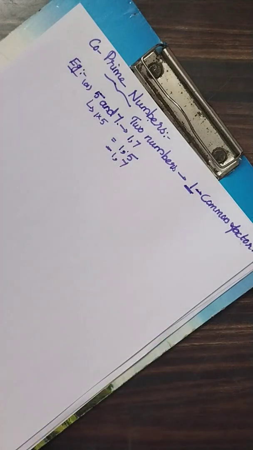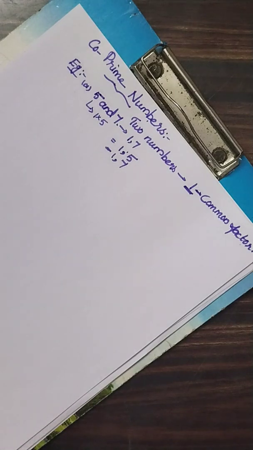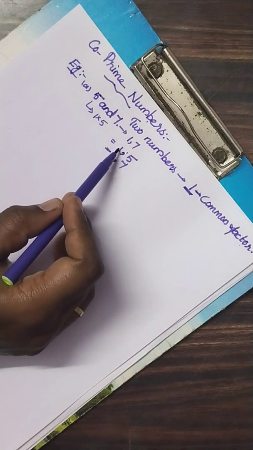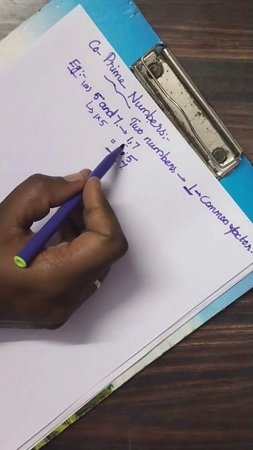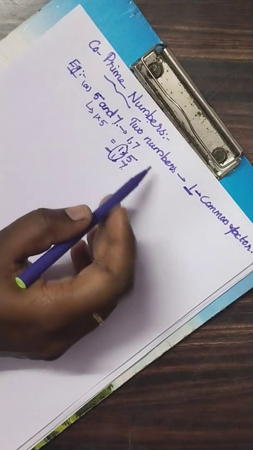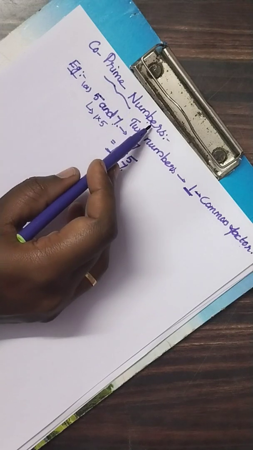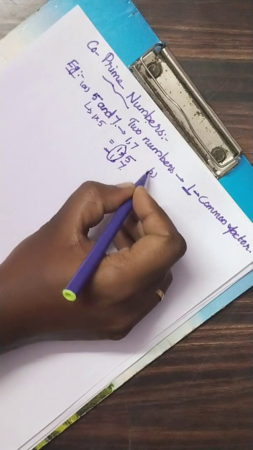Here, which number is common? The factors of 5 are 1 and 5. The factors of 7 are 1 and 7. Which number is common here? 1. Okay, so 5 and 7 are co-prime numbers.